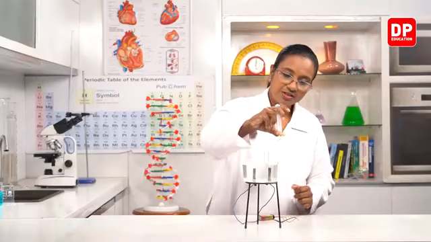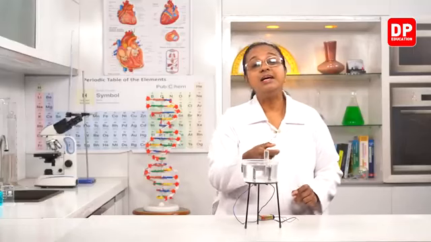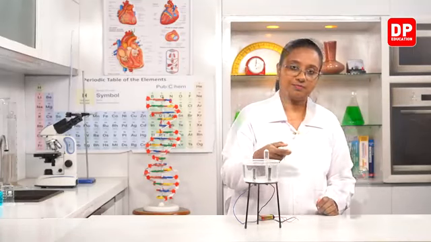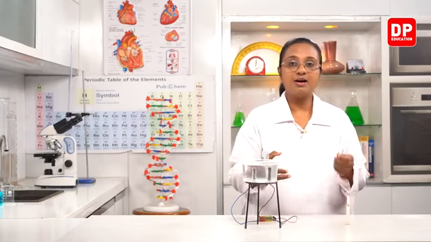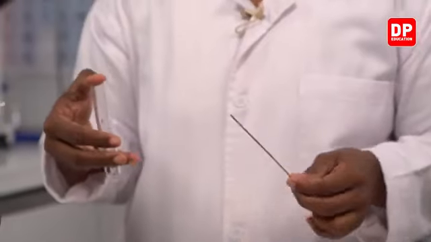So here you can see now I have the gas inside this. So we need to insert a burning splinter into this. Okay, so I have the test tube with hydrogen gas and now I'm going to make a burning splinter.